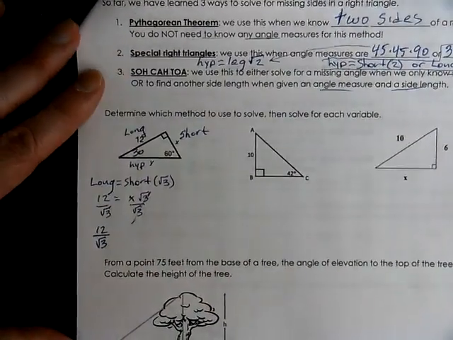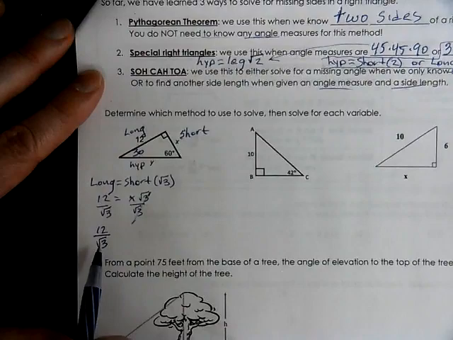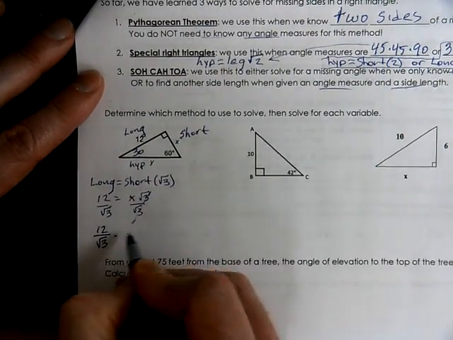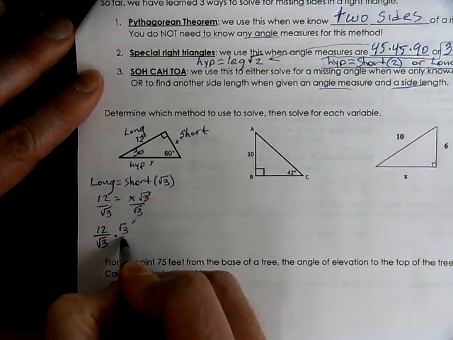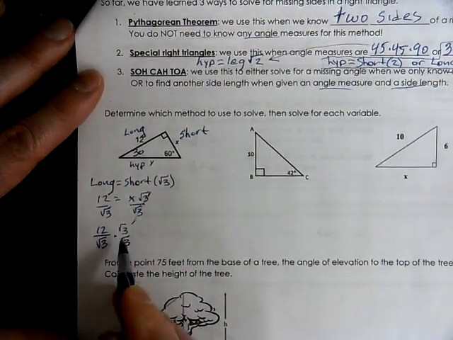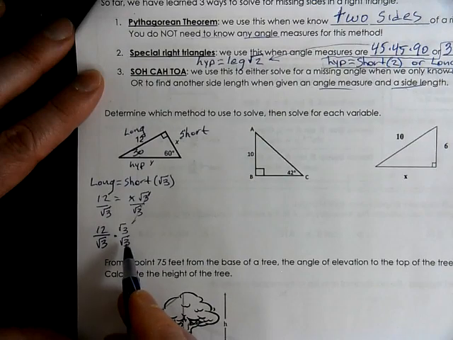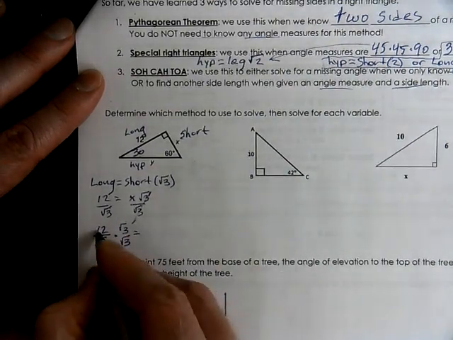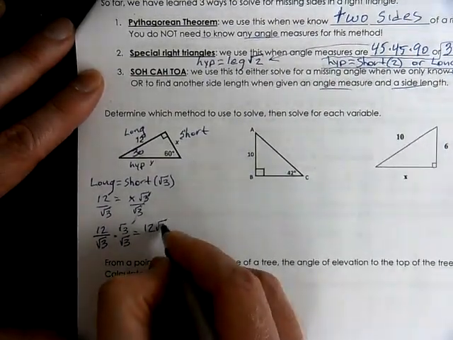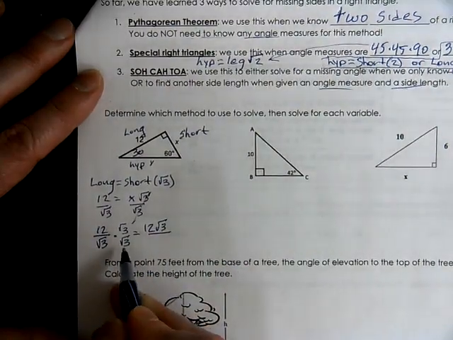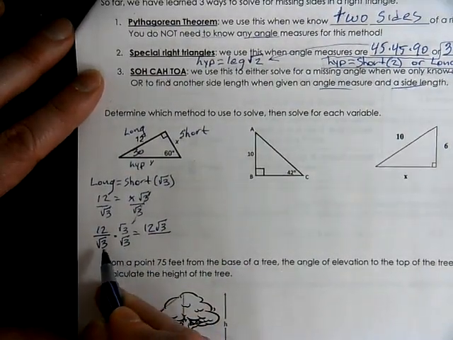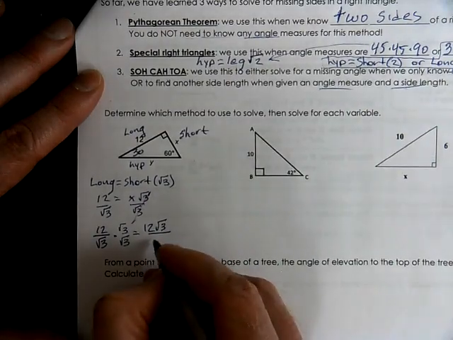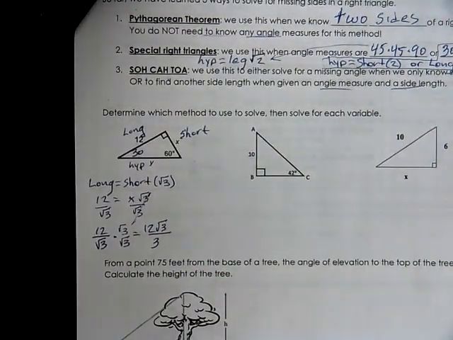Now we've learned in the past that we're not allowed to leave an answer with a radical in the denominator. So we multiply by a value of 1, and this value of 1, root 3 over root 3, will help us eliminate the radical. It's called rationalize the denominator. This gives us 12 times root 3, and root 3 times root 3 gives us the number 3. You can try that in your calculator.